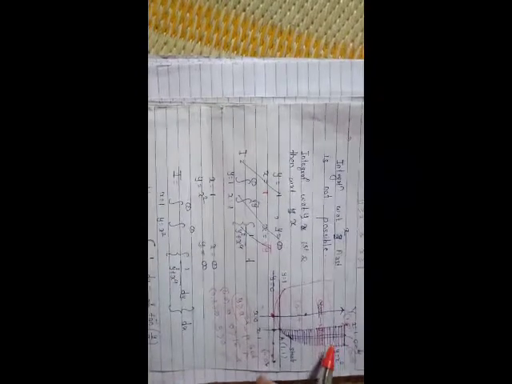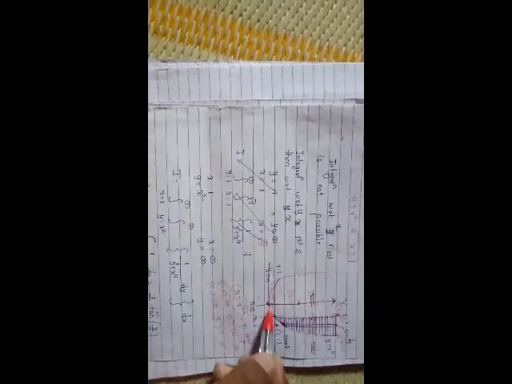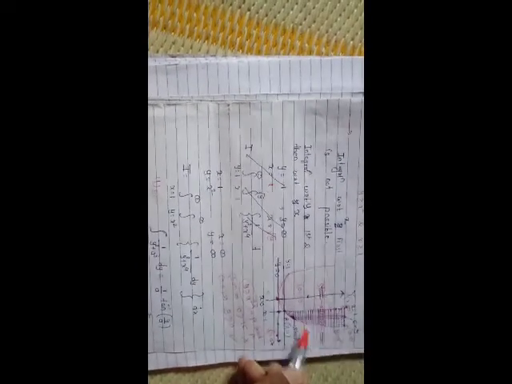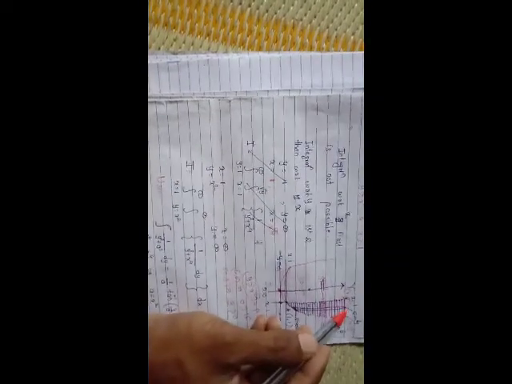Now the limits of y. Consider a strip which is parallel to the y axis. This is the strip. Where does the strip start? The strip starts from the parabola. So what is the value of y on the parabola? The parabola is y equal to x square. So y equal to x square is the lower limit. And where does the strip end? At infinity. So the upper limit is infinity.